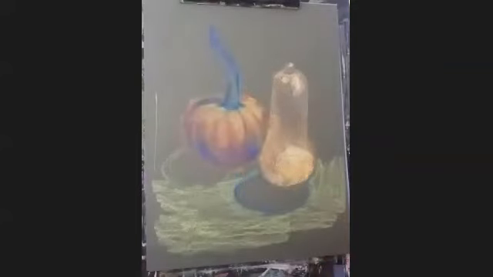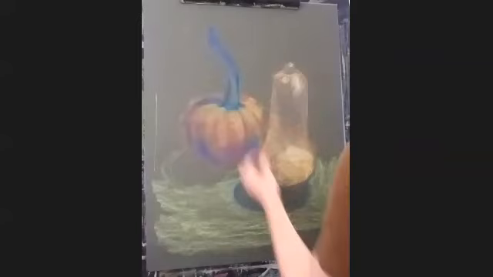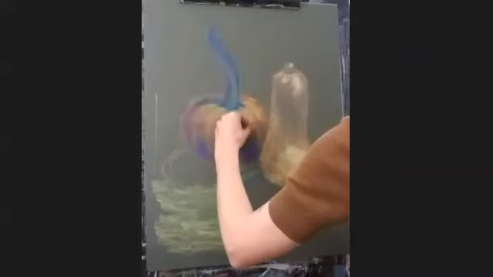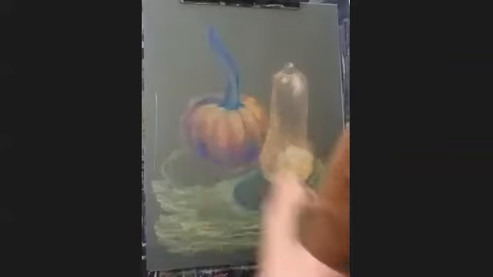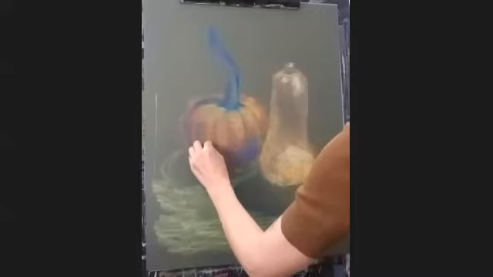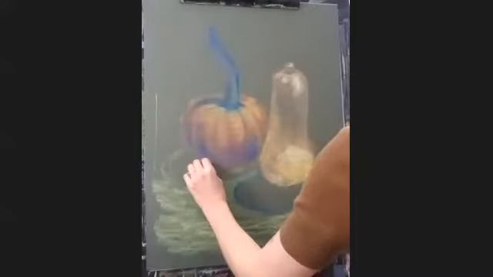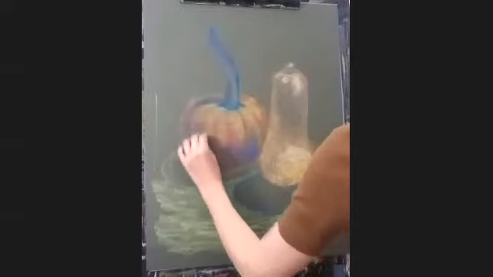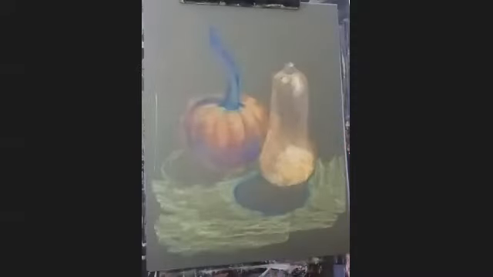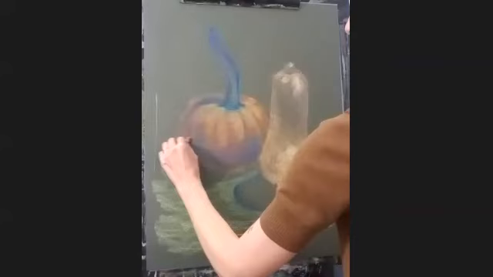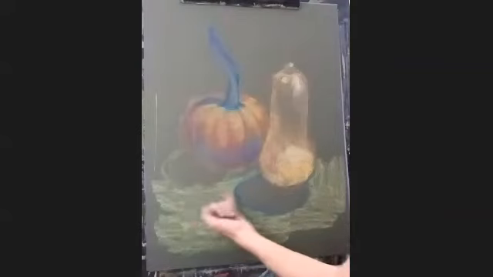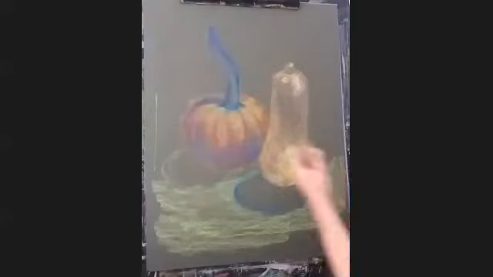I guess I'm always playing this game in my head, like light or dark, bright or dull. And then it always helps to think about contrasting colors. So if I want this pumpkin to pop out, I'm doing this with the light that's on the table.